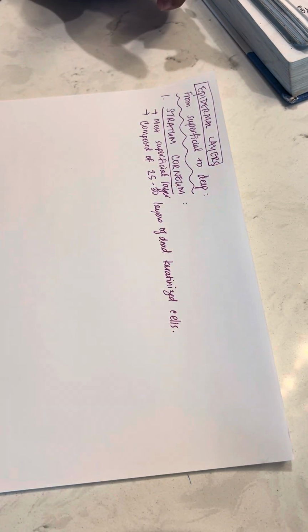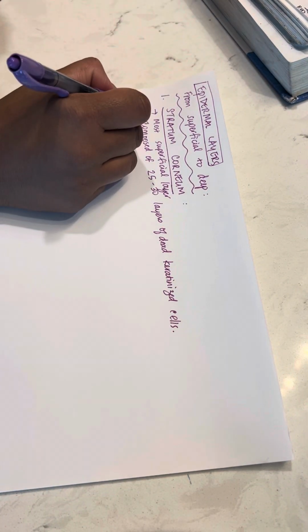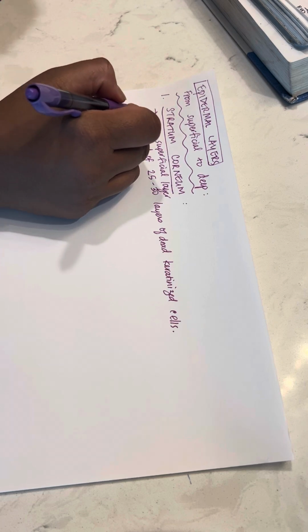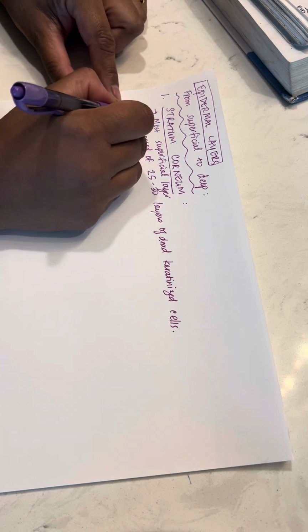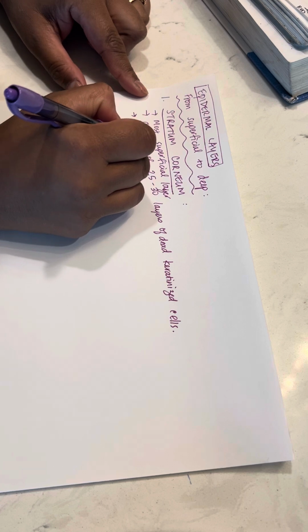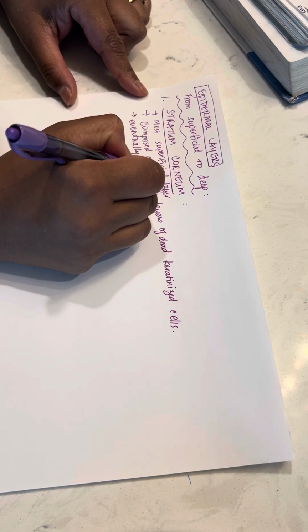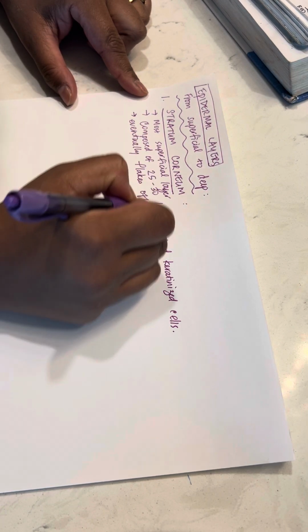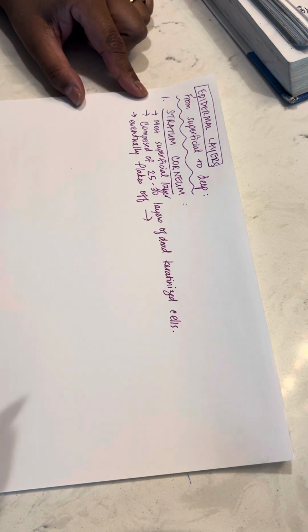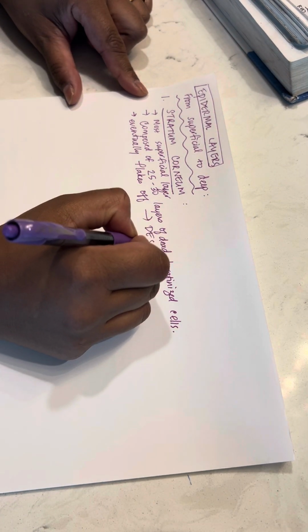And this eventually flakes off. We talked about how the skin sheds and peels to get new skin. So this layer eventually flakes off, and this flaking off is known as desquamation.